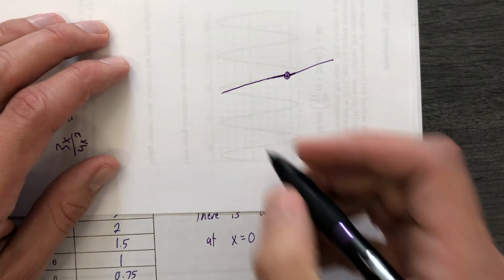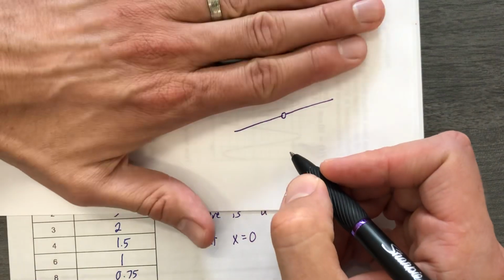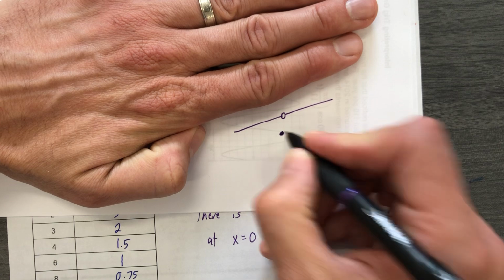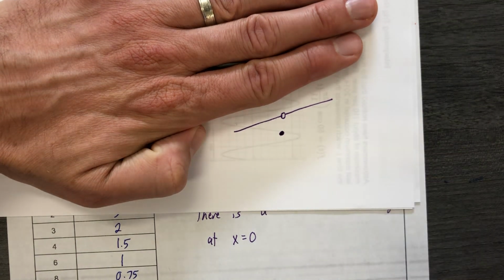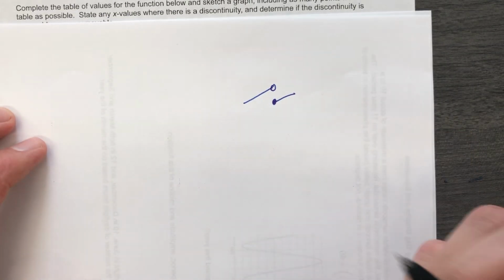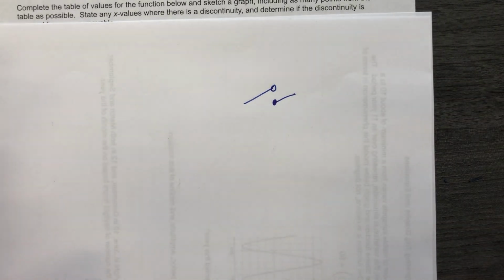Got it. It could be a graph that looks like this. It's an open circle here, but that other circle would be down here. Still, easily fixable. Take your point, move him up, you're good. But if you have a situation like this, not so easy to fix that, is it? So you basically like driving off a ramp or something. That is a non-removable discontinuity.